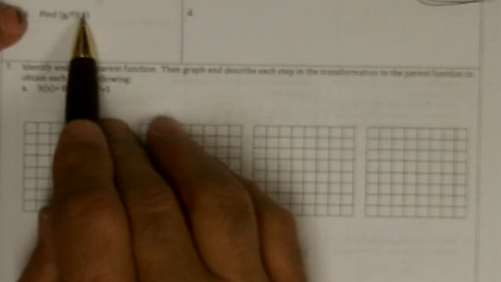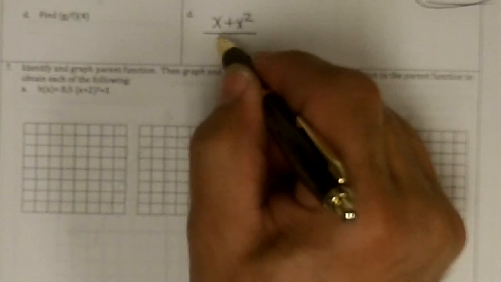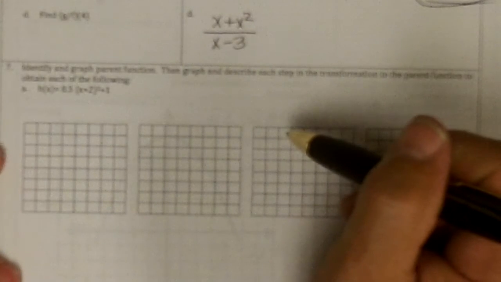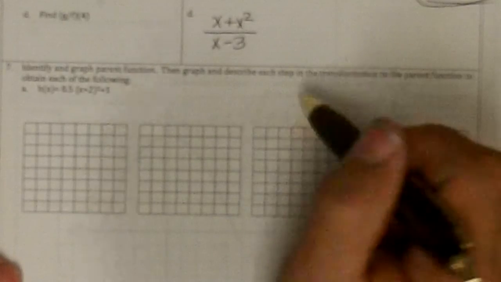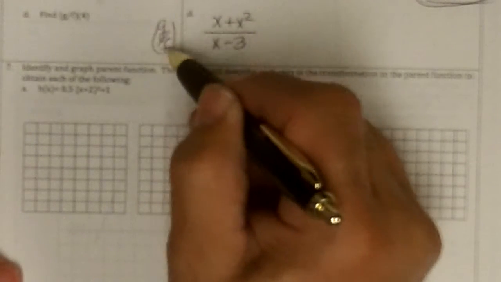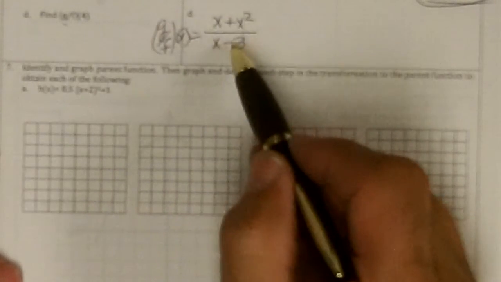All right, this says find g divided by f when x is 4. Now you can do g divided by f in function notation. g over f is x plus x squared over x minus 3. Those cannot cancel because they're added or subtracted to other things. But you're supposed to do this, so I can get this, and this is what g divided by f of x would be. And then if I want to do g divided by f of 4, I would put 4 in for the x's and solve it.